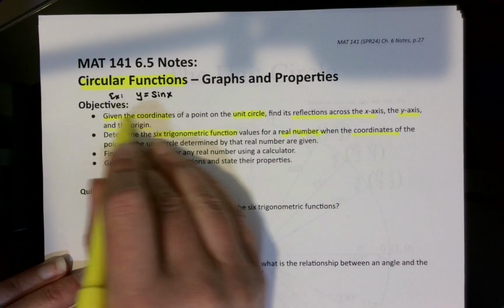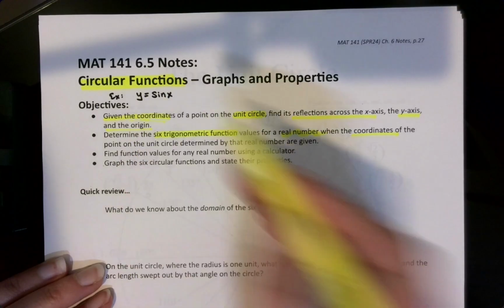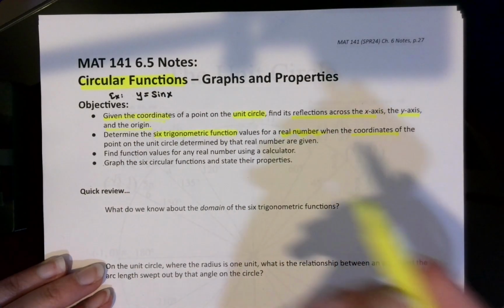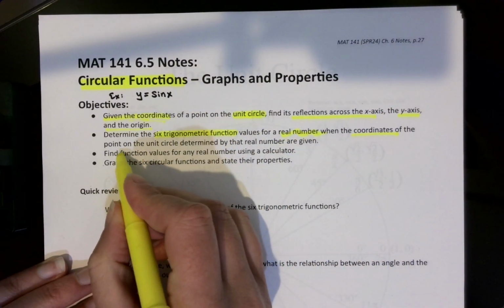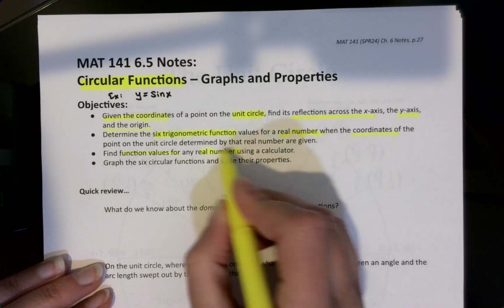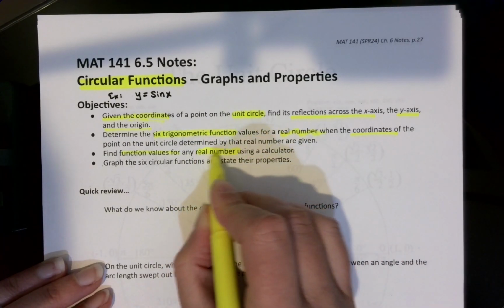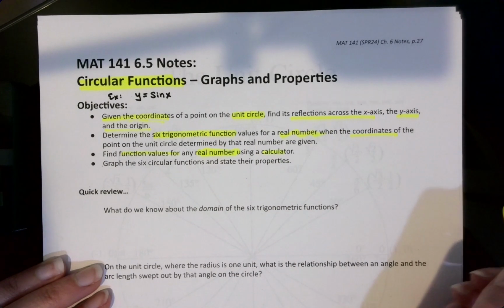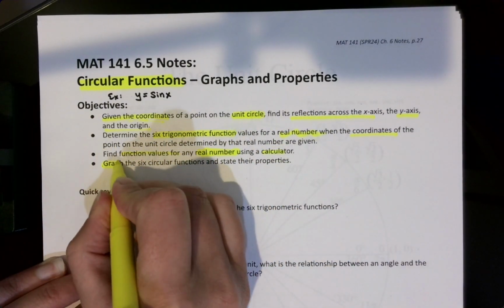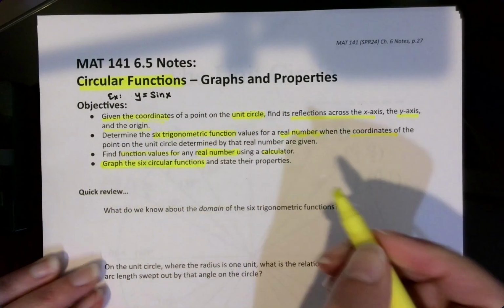So we're going to, again, relate the unit circle to the function input-output pairing. And then we're going to find function values for any real number. So not just special angles, any angle. And we'll need to use a calculator for that. And we'll graph all of our 6 circular functions.